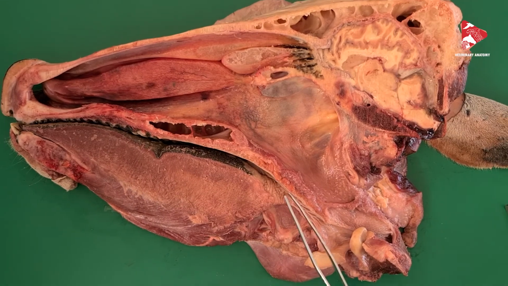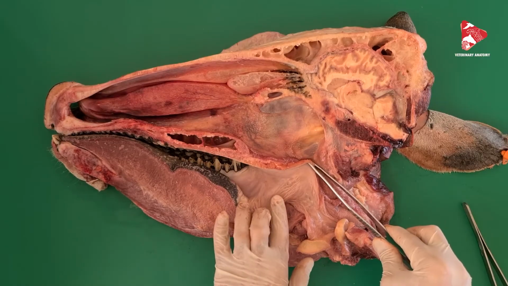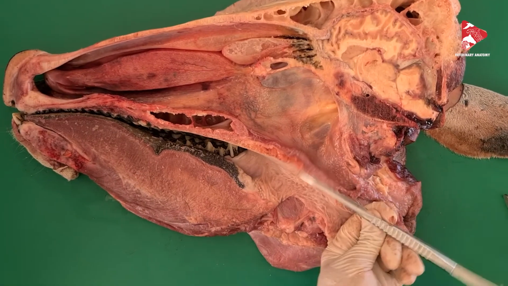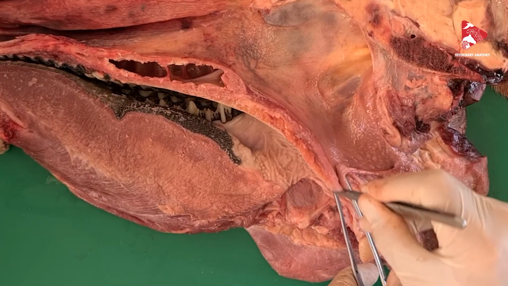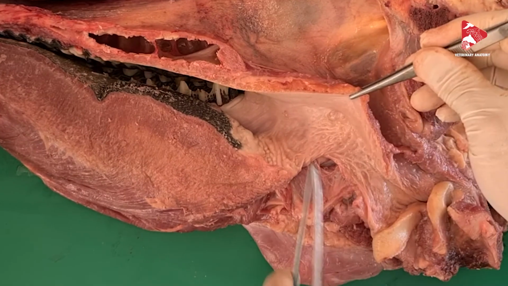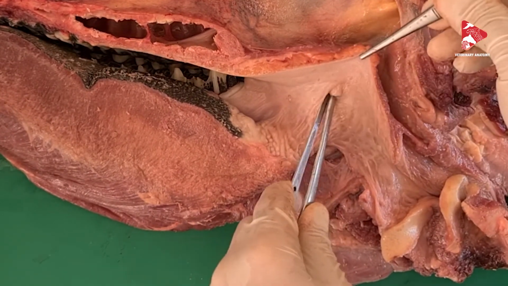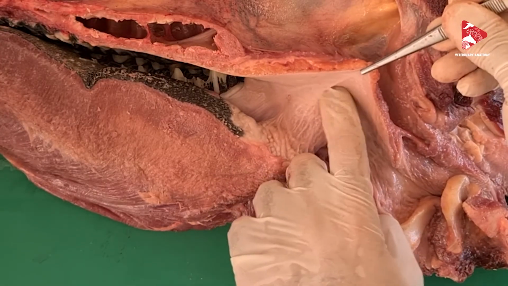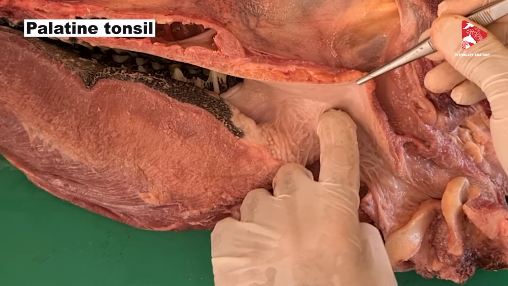So here in the wall, or in the lateral wall of the oropharynx, in this area here, we can find a small opening. Let me show you exactly what I mean. So in this area here, we can see this opening here. This opening, I hope it's clear. Wait, I can put my finger here. So this opening is the opening into the palatine tonsil.